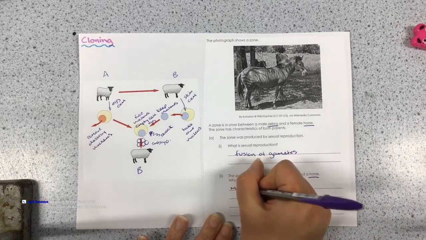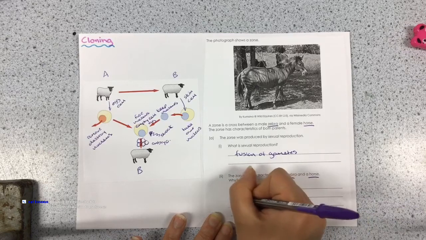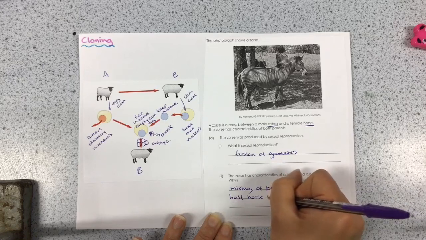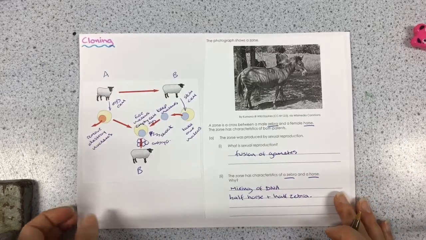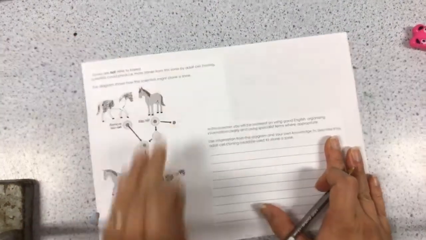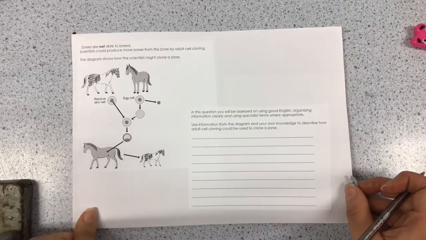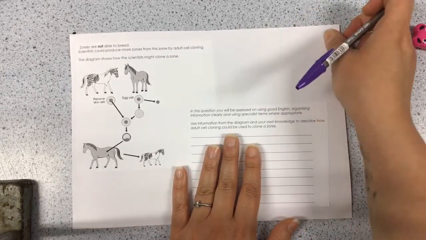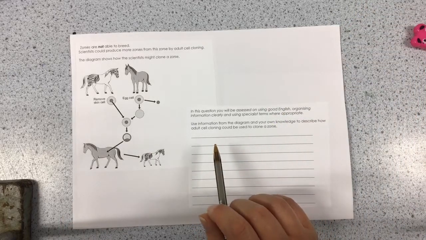Why? Because there has been mixing of the DNA. There is half from the horse and half from the zebra. Okay, nice and easy. Then, very similar to the diagram I've just shown you, we've got a picture of a horse and a picture of a normal horse. So this is saying that horses are not able to breed. This would tell you then that horses and zebras are not of the same species. The scientists could produce more horses from this horse by adult cell cloning.